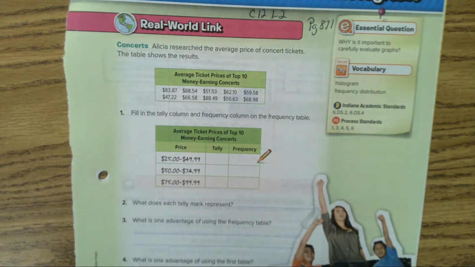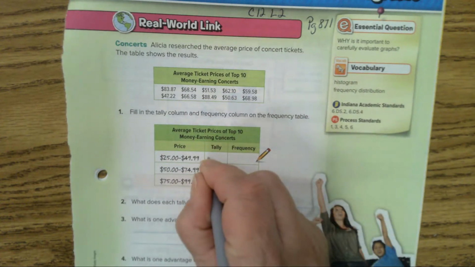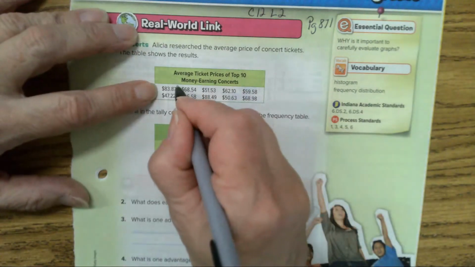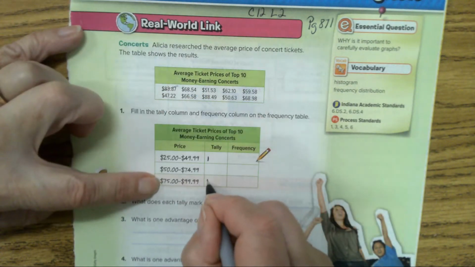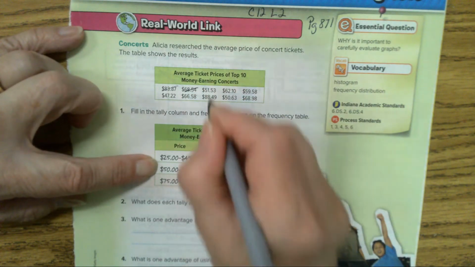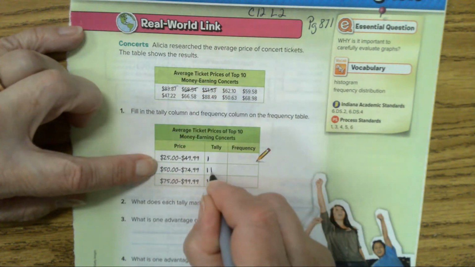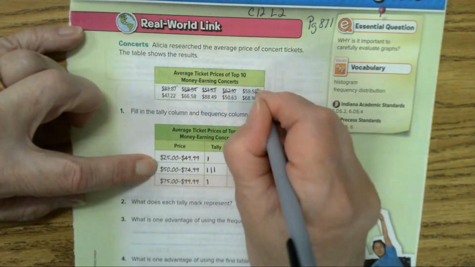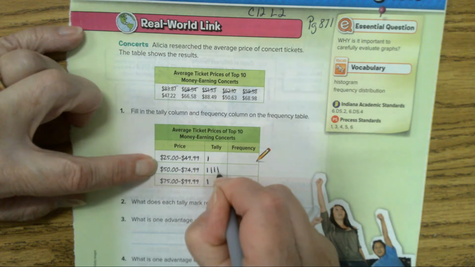So you go up here, let's make some tally marks. How many tally marks do we have for this problem? Well, how many tickets are in that range? Just 1 ticket is in that range. Let's see, 83.87 goes in this one. 68.54 goes in that one. 51.53. 62.10 goes in that one. 59.58 in that one.